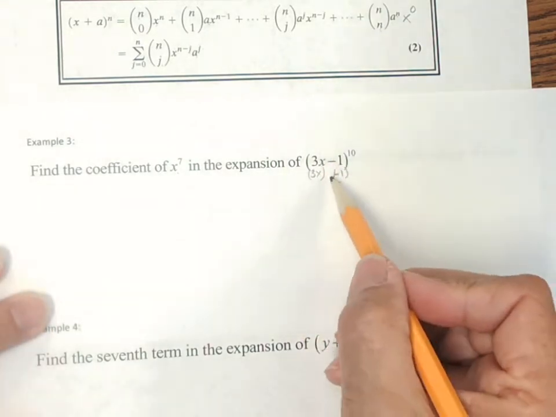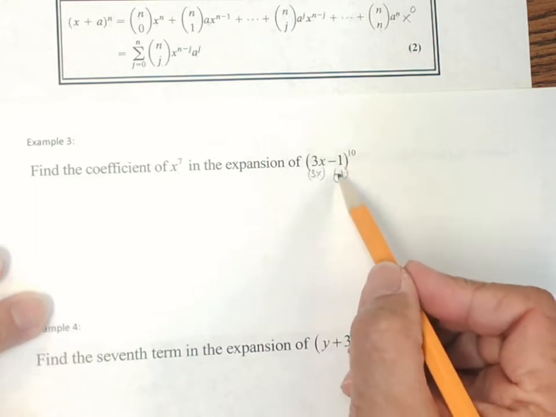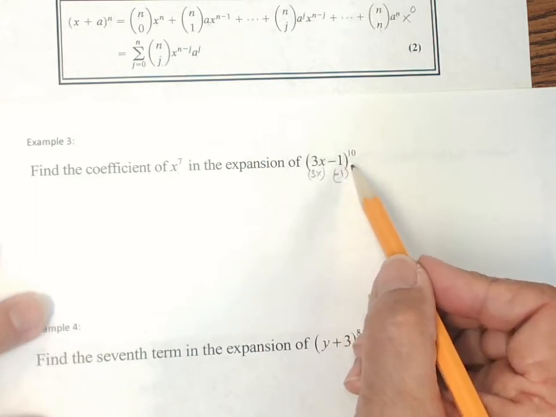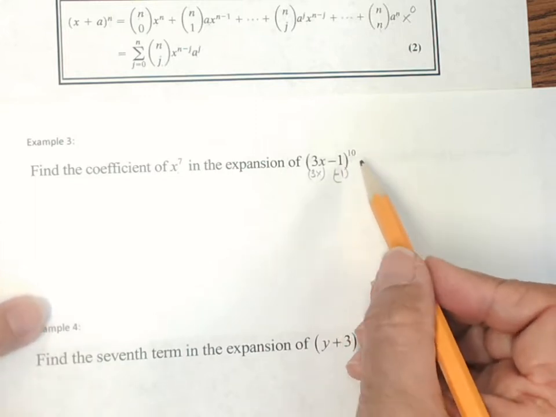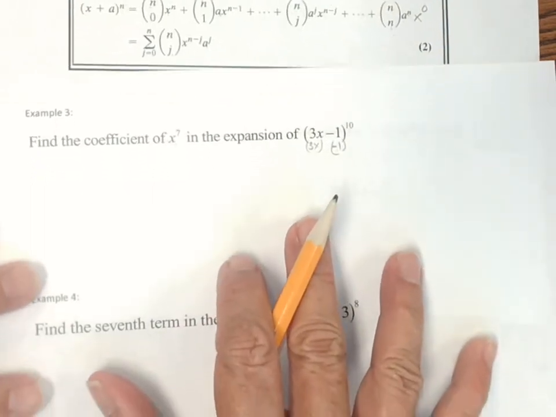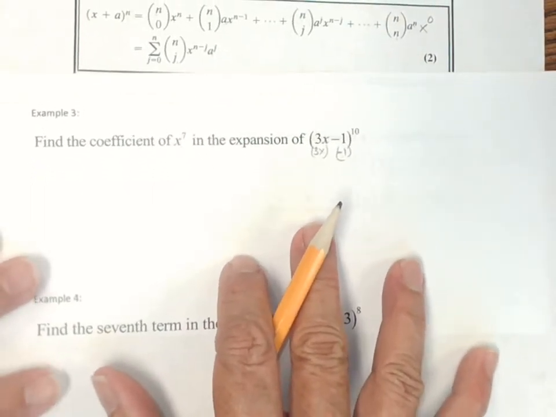So when we have a negative in here, we've got to be very careful. Negatives raised to odd powers will be negative. Negatives raised to even powers will be positive. So we will definitely have to utilize that information.